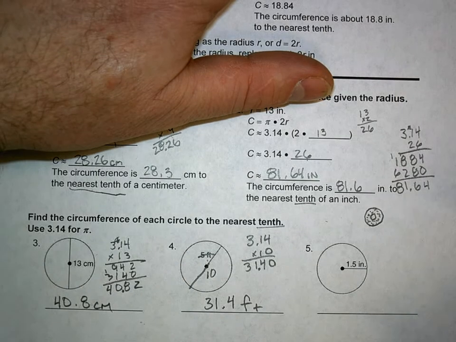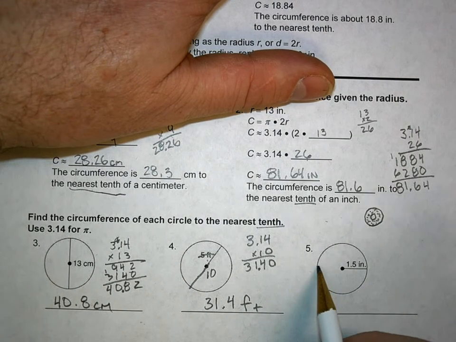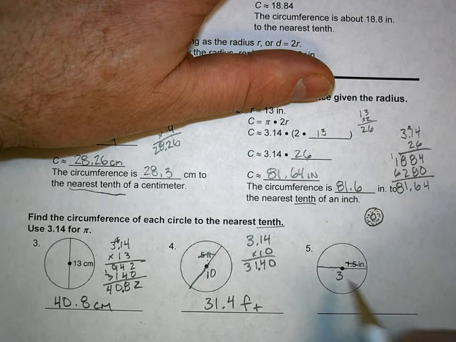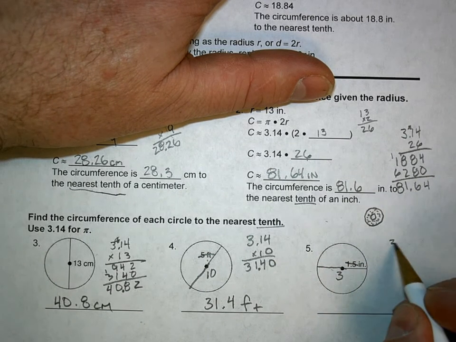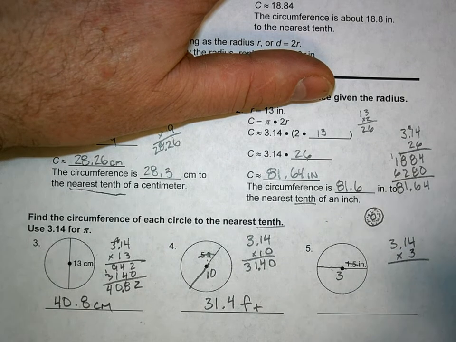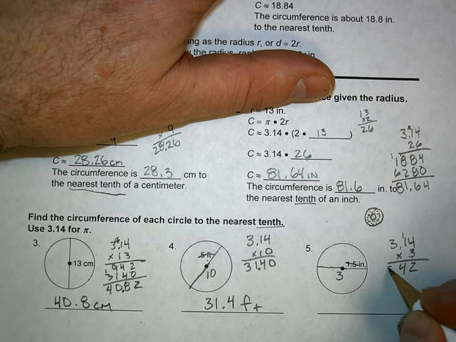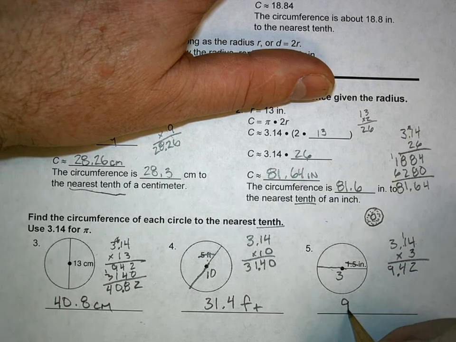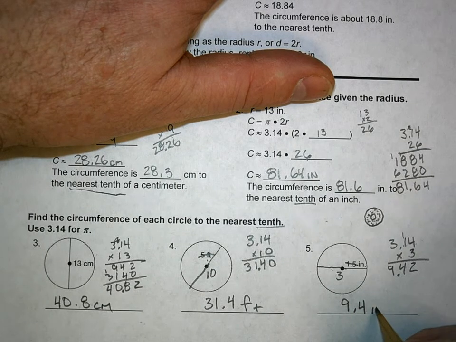All right, number 5. Back near the donut. Sorry. Again, it only gave me radius. I'm going to go all the way across, scratch this out. Twice times 1.5 is 3. So now I end up with 3.14 times 3. So I get 12, carry the 1, that's 4. Put my decimal place, so I get, remember I'm only to the tenth, 9.4 inches.